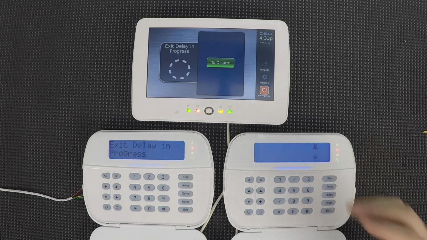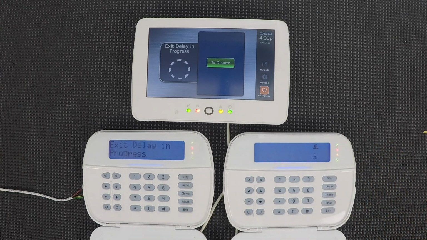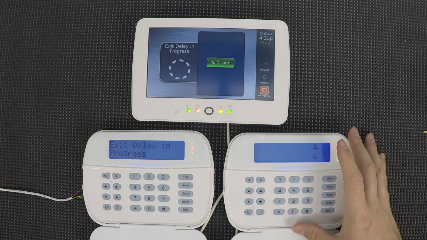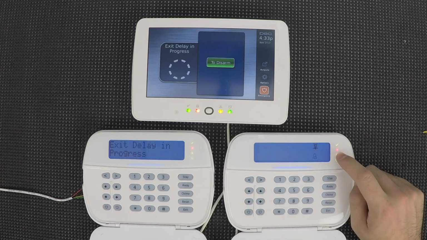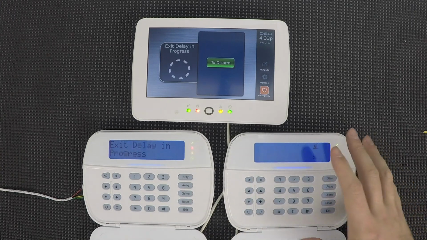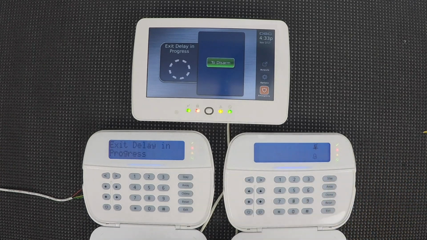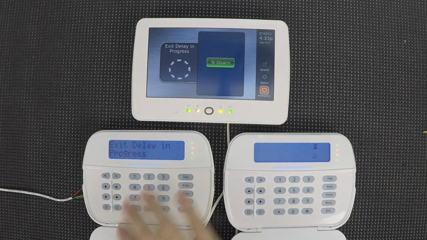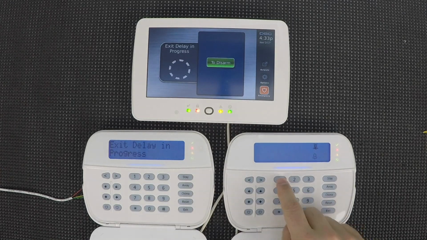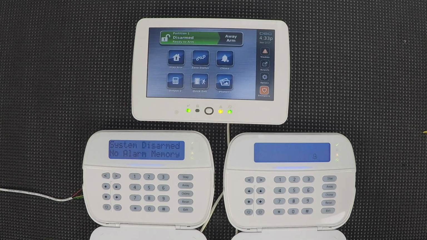If I had the sound on, you'd hear the exit delay chime. Now this keypad just goes blank, but you do see the lock here. So if you can't hear it, you're not even sure if the exit delay is in progress. So another advantage of having one of these two keypads over this. But just typing in that code again simply disarms it.